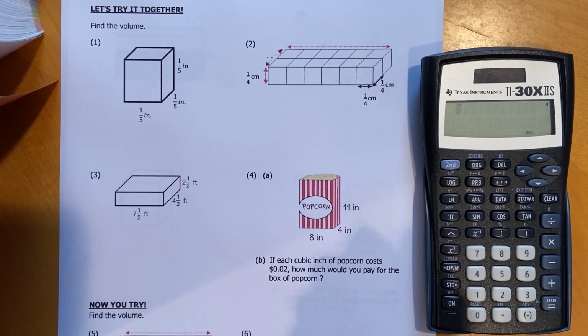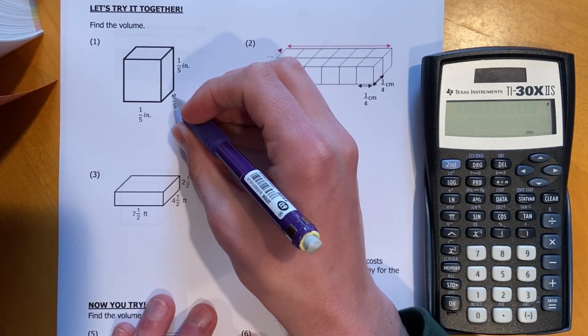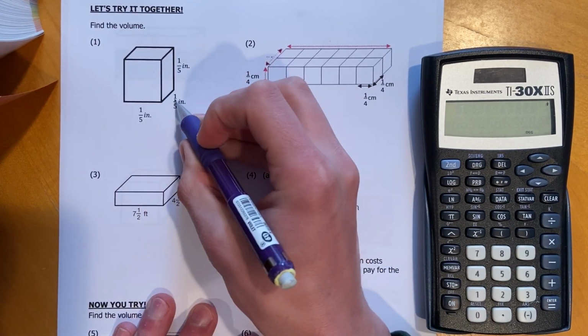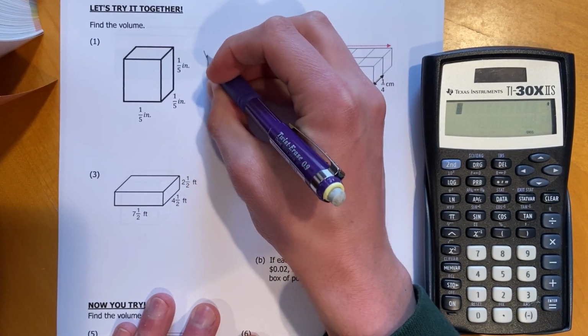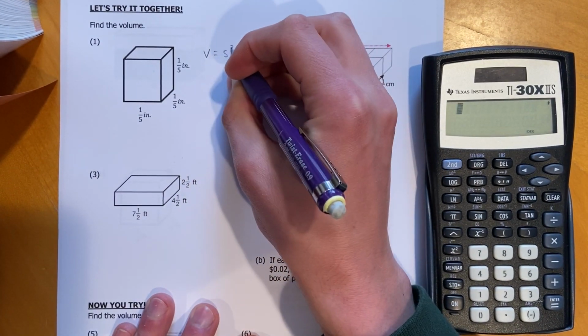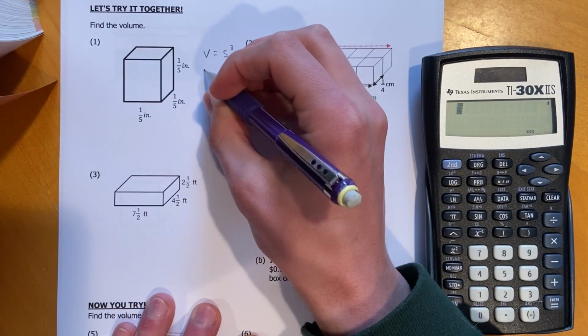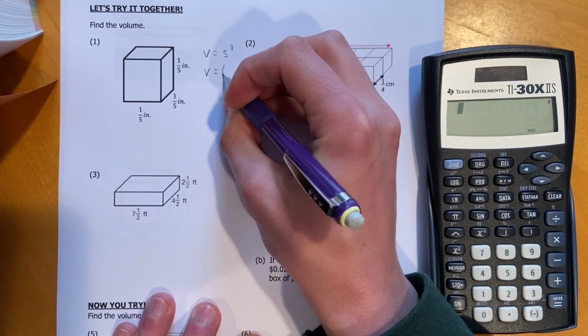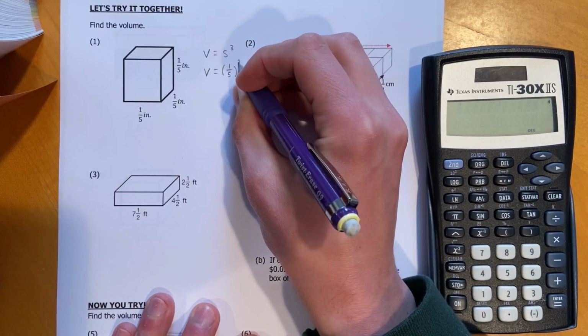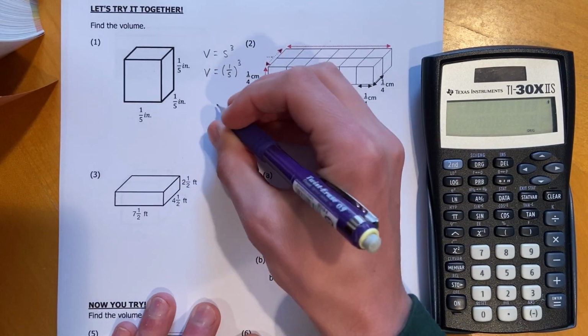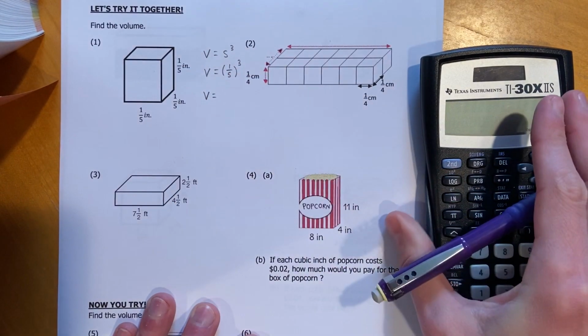All right, let's try some questions together. Find the volume. So what we have here is a cube. We can tell because each of the sides are the same length. So when solving this, I'm going to use side cubed. Volume here equals, we know the length of one of the sides here is 1/5 of an inch, cubed. All I've done is substitute. And then I'm going to use my calculator to get my answer.